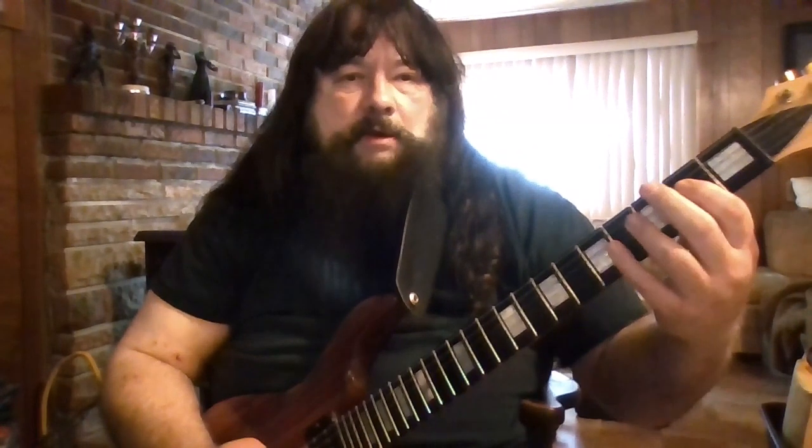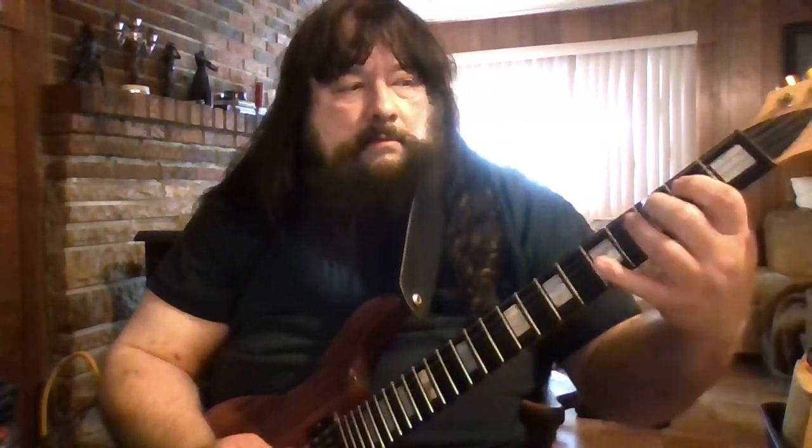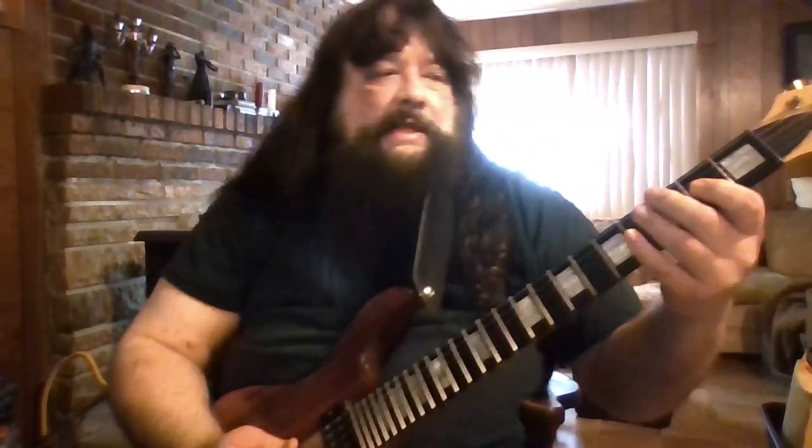That's the passing tone there. It's in the key, but not in the chord. If you notice it, it's in the F Lydian scale that I just played.